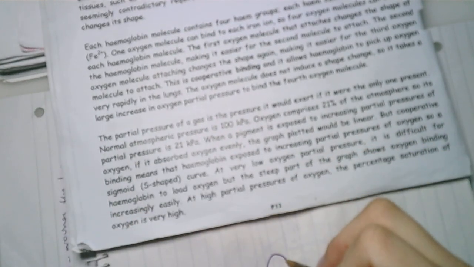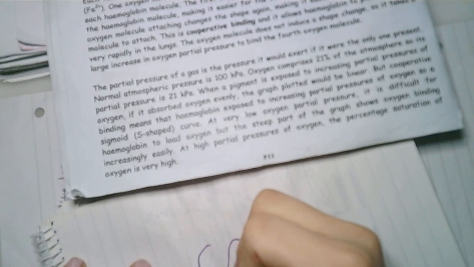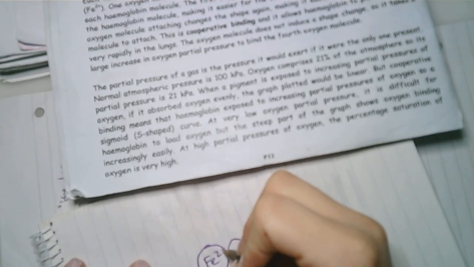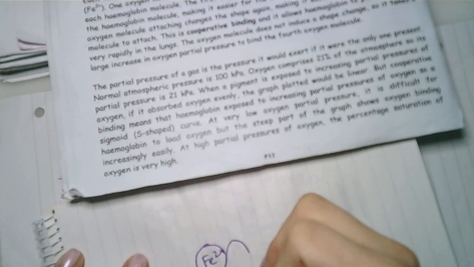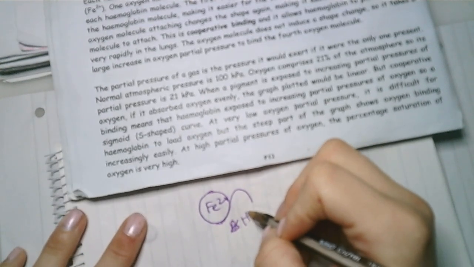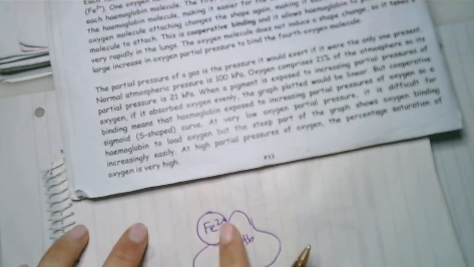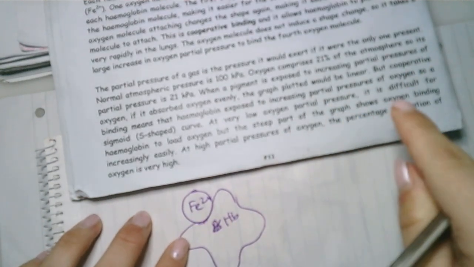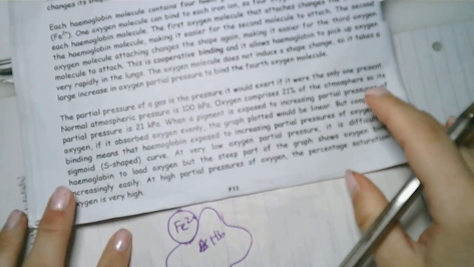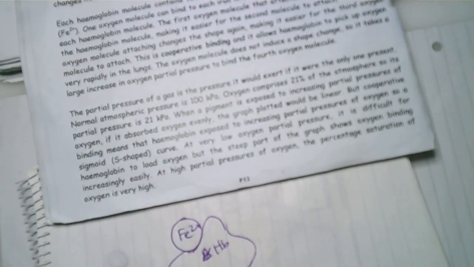So when the first oxygen molecule attaches to the shape of the hemoglobin molecule, I'll do a little diagram. Usually they're sort of drawn as a cross. So 1 Fe2+ joins to the hemoglobin, draw it like that, and that changes the shape and makes it easier for the second oxygen molecule to bind.